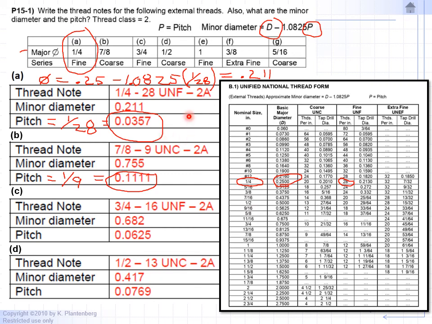And UNC stands for Unified National Coarse thread. And the dash 2A, the 2 tells us we have a thread class of 2, and the A tells us we have external threads, right? So threads on a shaft.